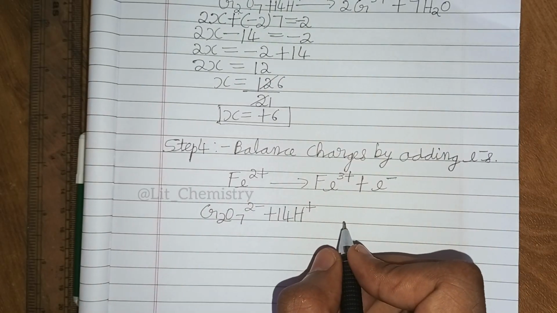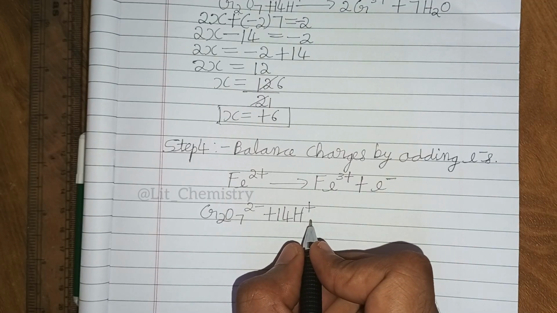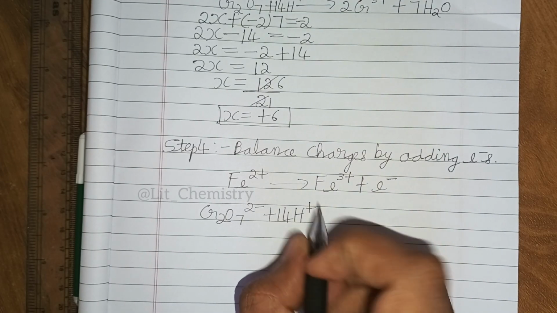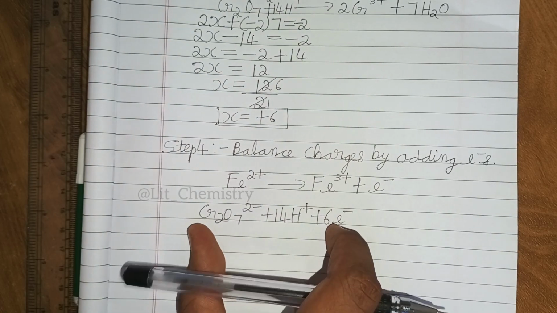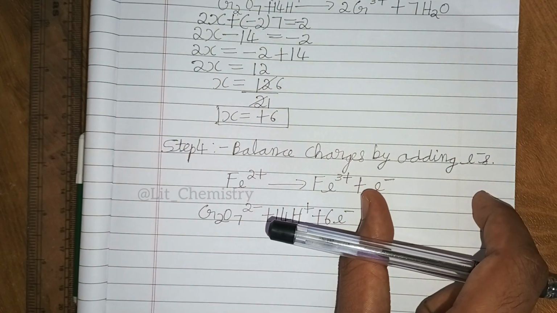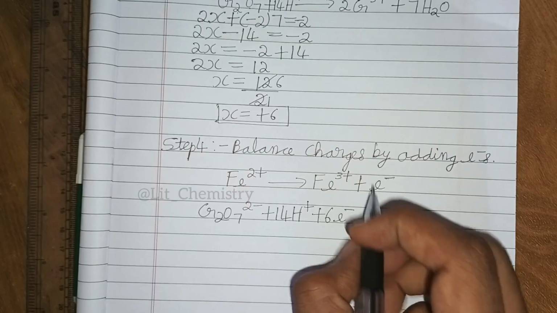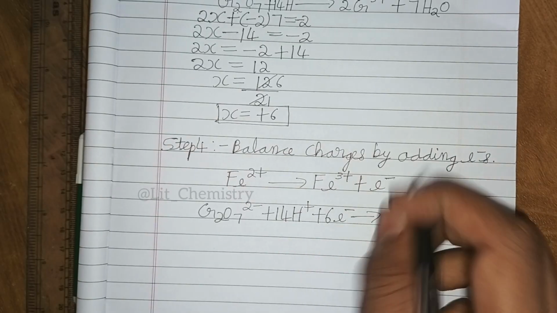And reduction electrons will be written here. So we have 6 electrons. Reduction electrons will always be written on the left side, and oxidation electrons will always be written on the right side.